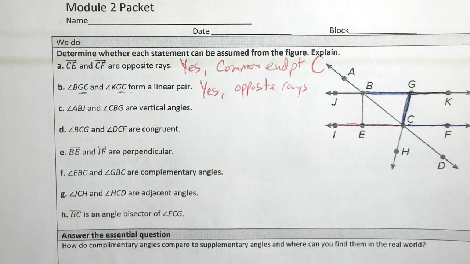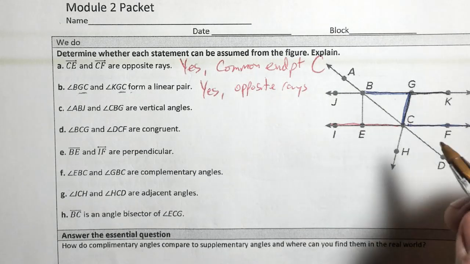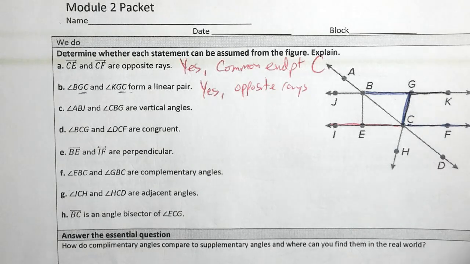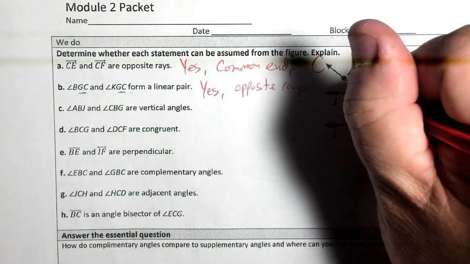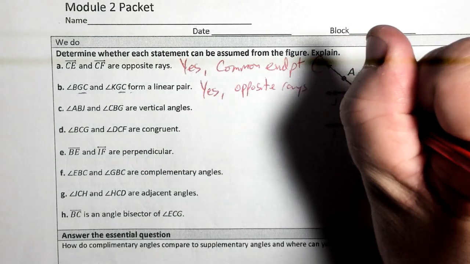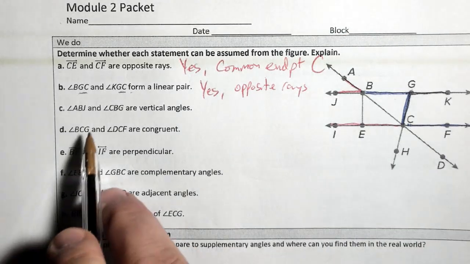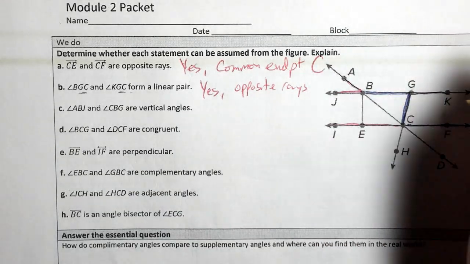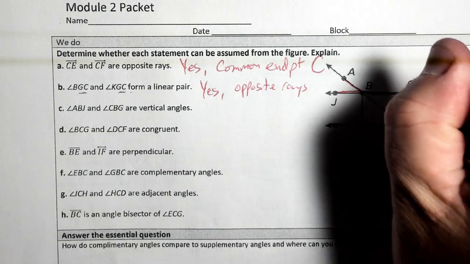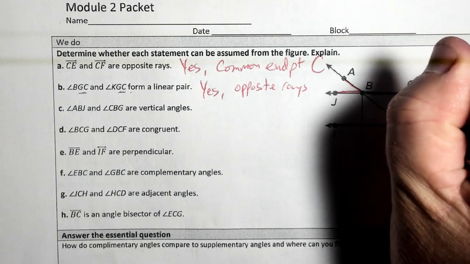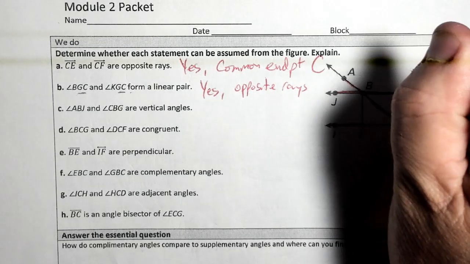Alright, part C. ABJ and CBG are vertical angles. Okay, let's see. Back to red for a minute. So ABJ, so this guy, and you go CBG, so this guy.